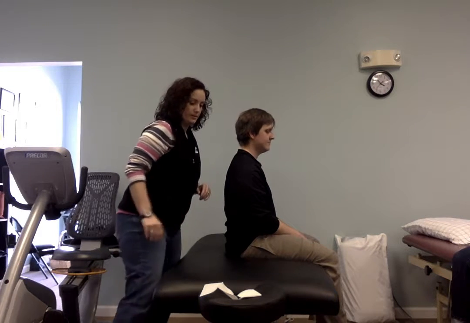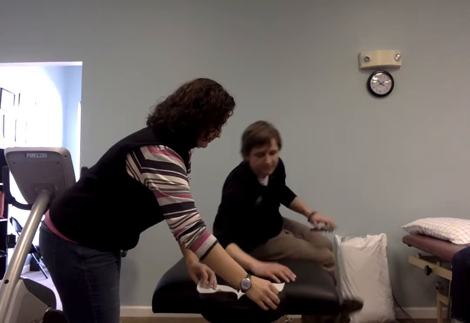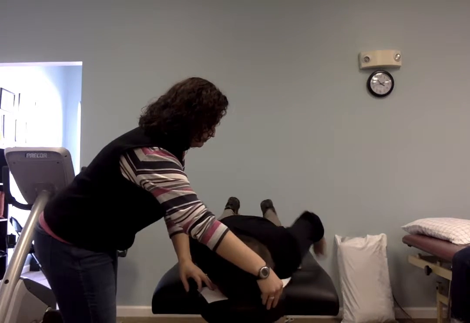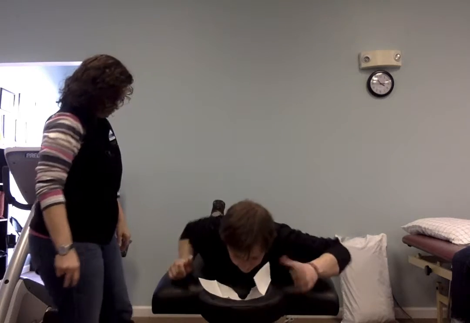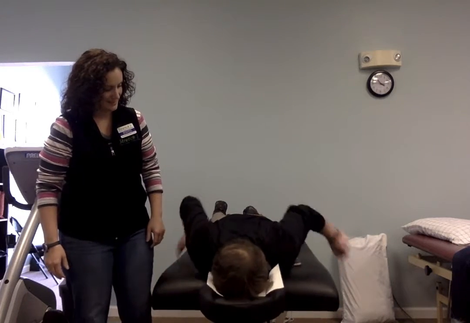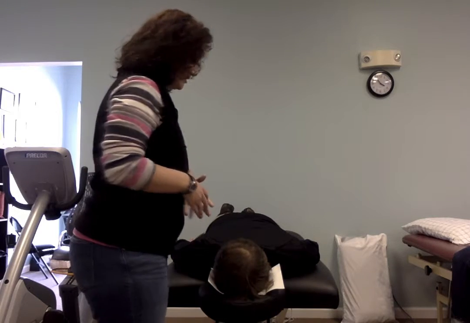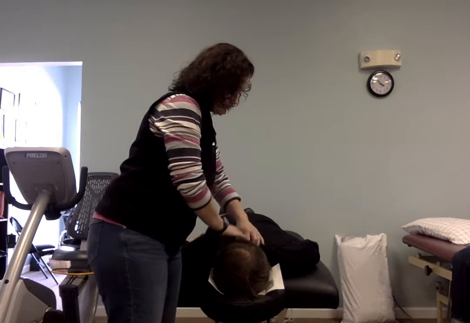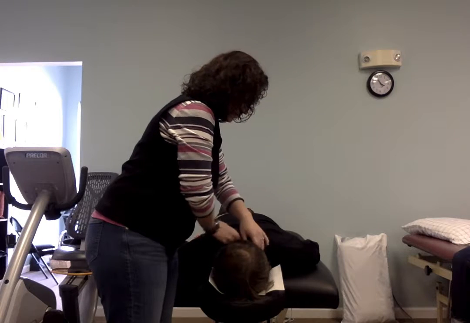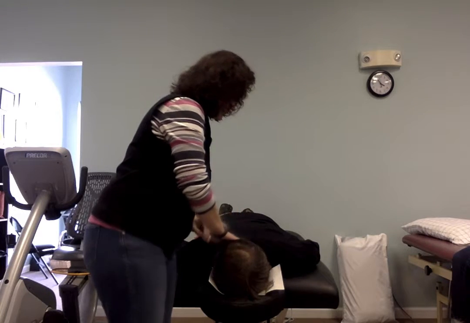let's have you on your stomach first. All right. So my back would be to you normally, so I'm going to go off to the side just a little bit here. But we get you positioned comfortably, and then what I do is just kind of expose the area here.